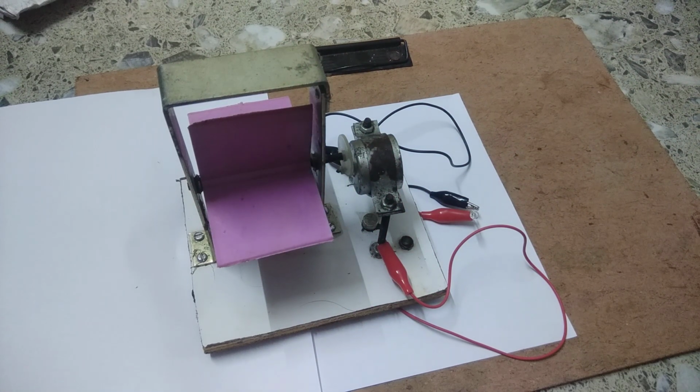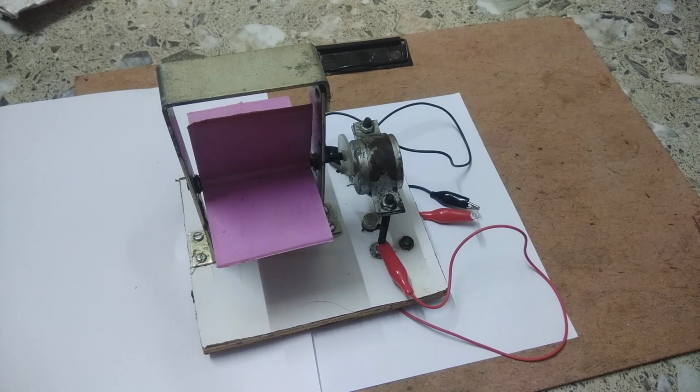You can also make this model easily. It is a turbine, dynamo or generator.